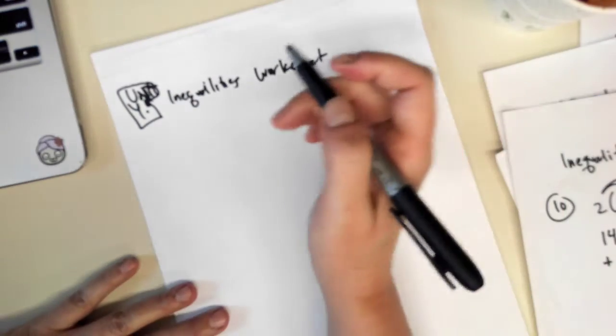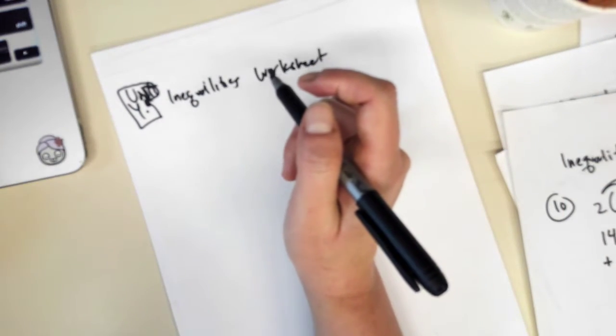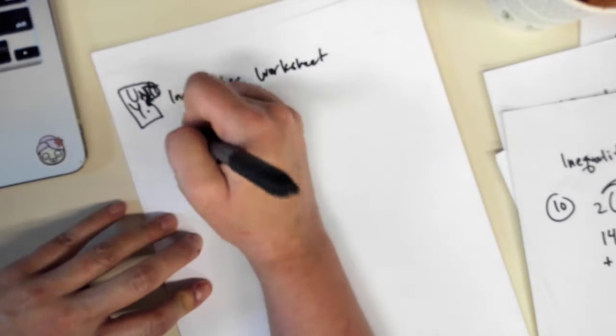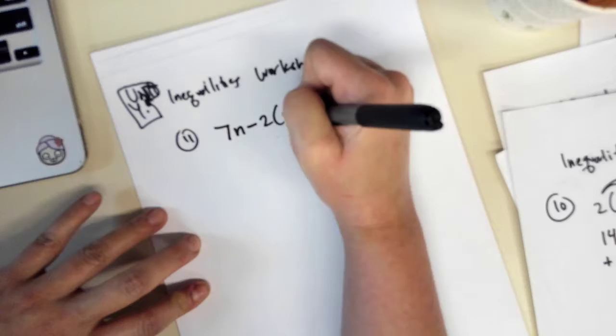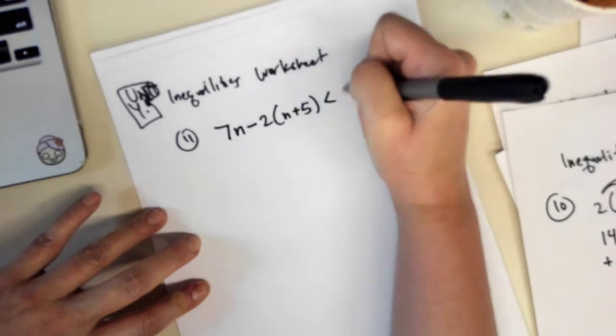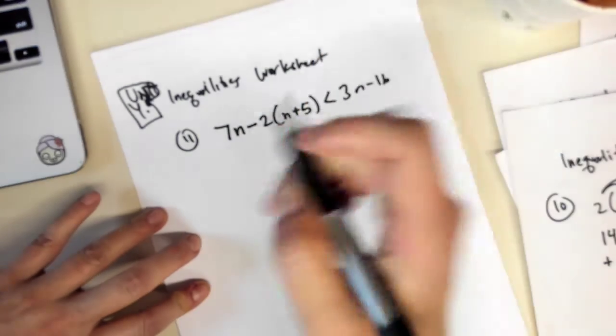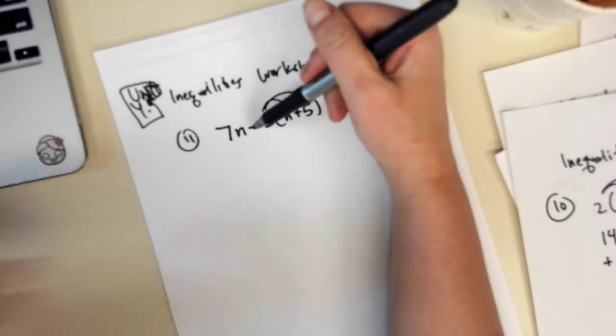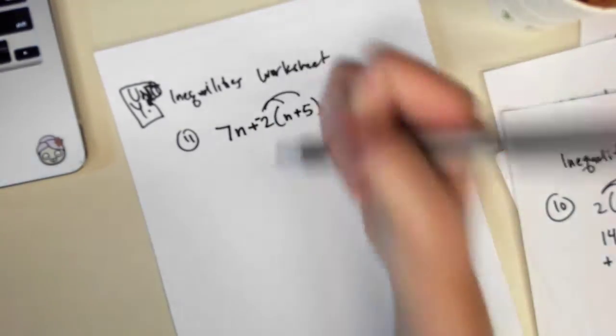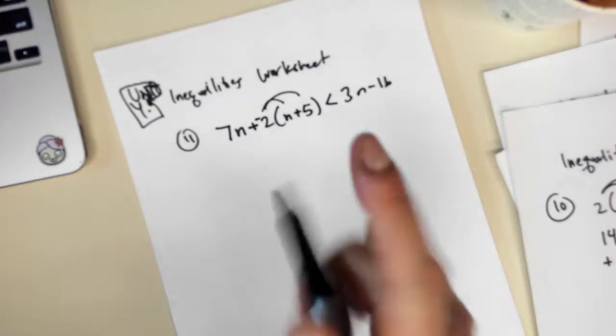Okay. Let's pick one. Let's pick number 11. So it says 7n minus 2n plus 5 is less than 3n minus 16. Okay, well, this has to be distributed, and I see a minus 2. I'm going to make that a plus negative so I don't make any mistakes.